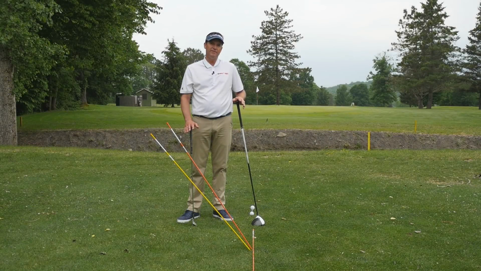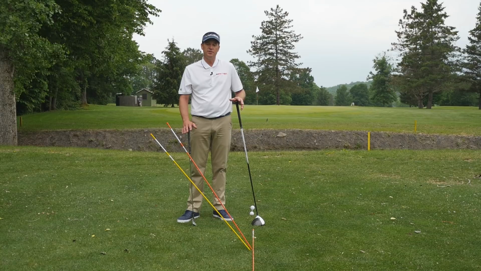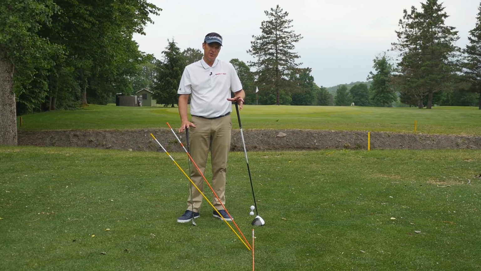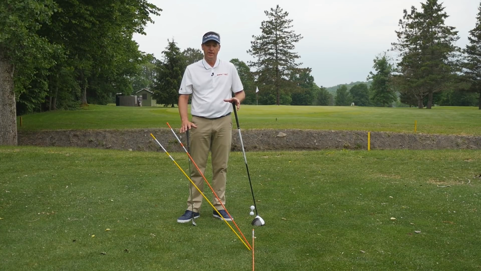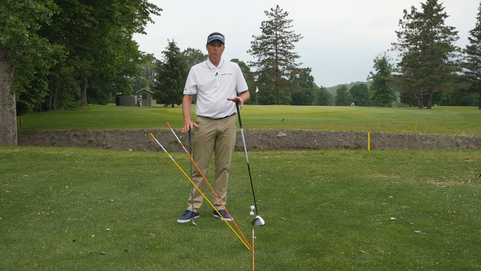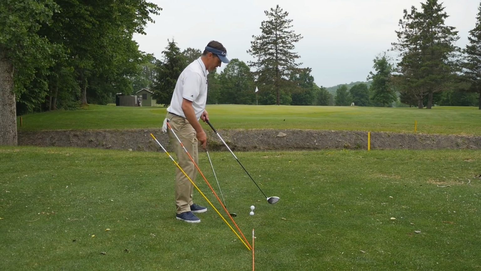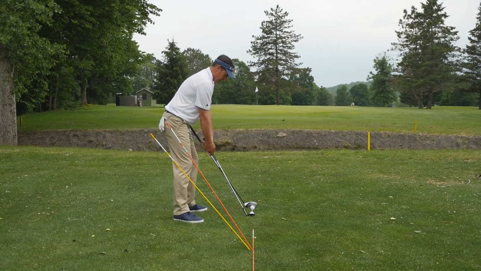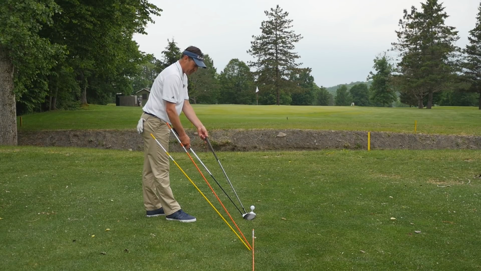There are a couple of definitions that I think really need to be understood to play better golf. And for some reason, our industry has not really had a clear working glossary. So I want to introduce to you what I think square is and what I think a lot of people now think square is.